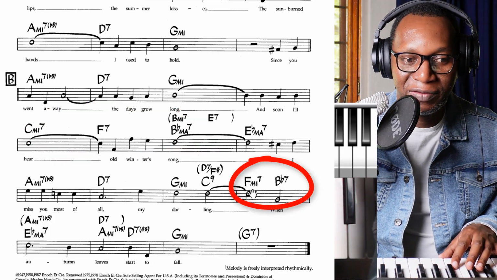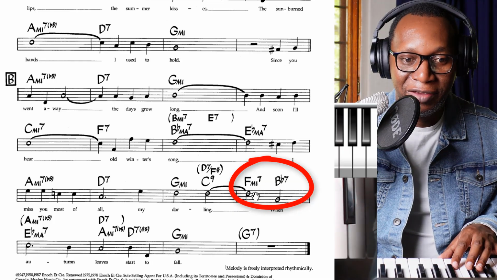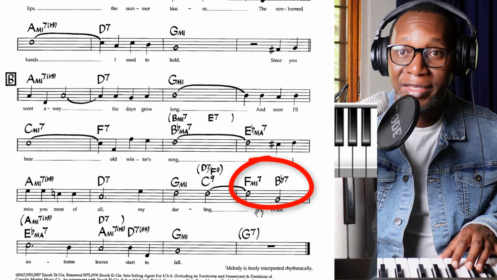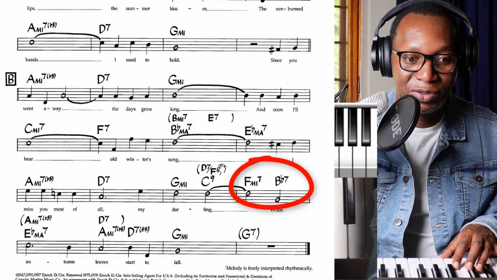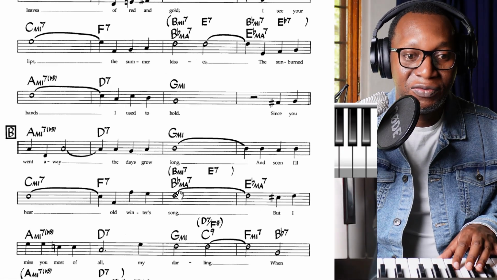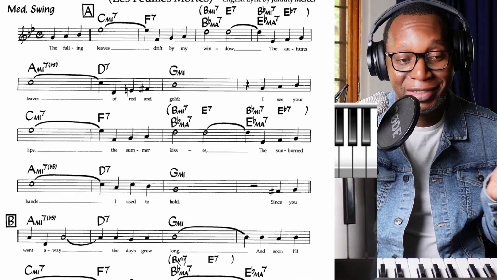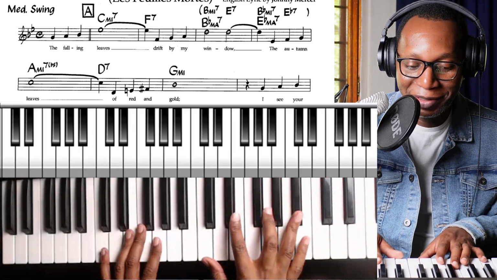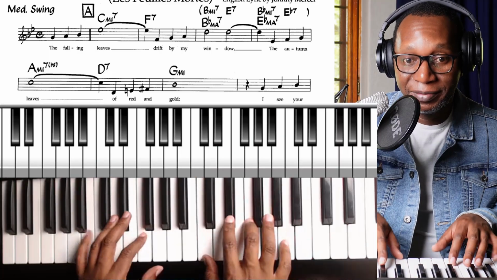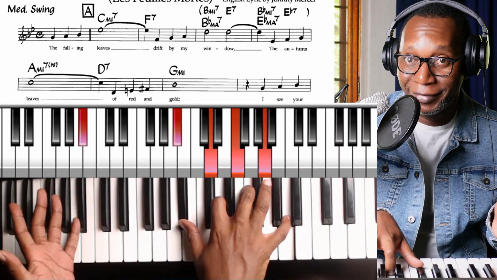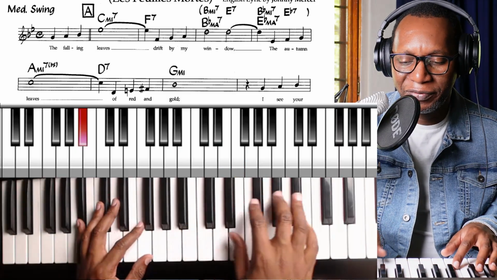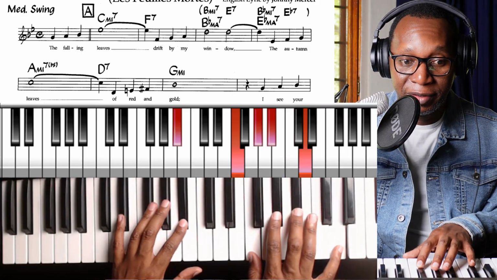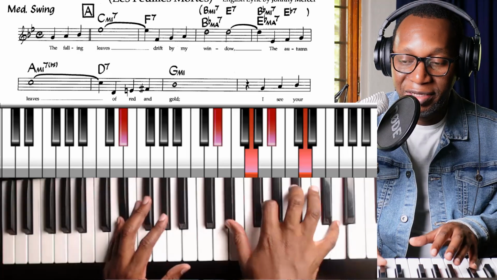This here is also a 2-5-1 progression, but in a slightly different key. This F minor 7 to B flat 7 to E flat major 7 is a 2-5-1 in the key of E flat. So we've got that 2-5-1 progression in at least 2 different keys, B flat major and E flat major. Here's that 2-5-1 progression one more time in the key of B flat. And then we said we also had it in the key of E flat, which is F minor 7 to B flat 7 to E flat major 7.